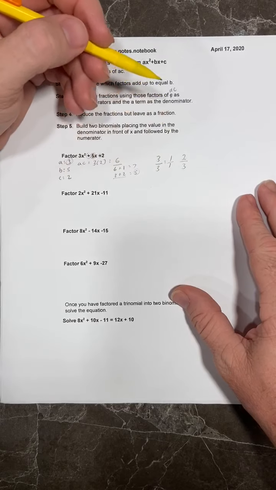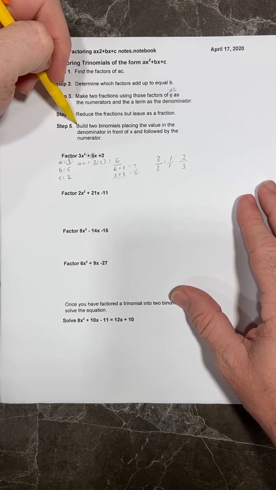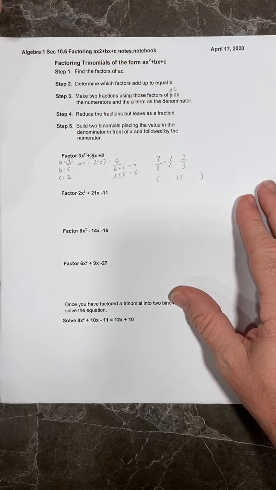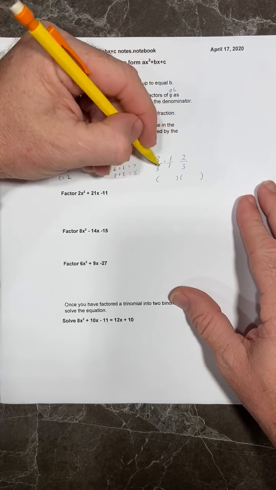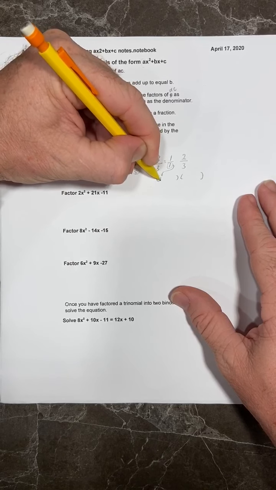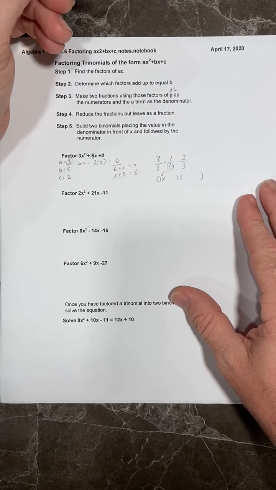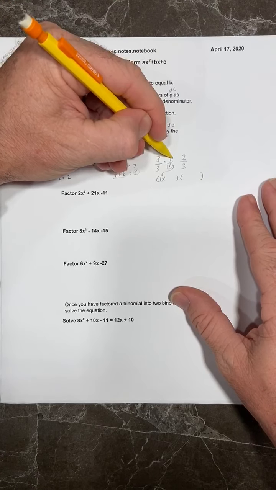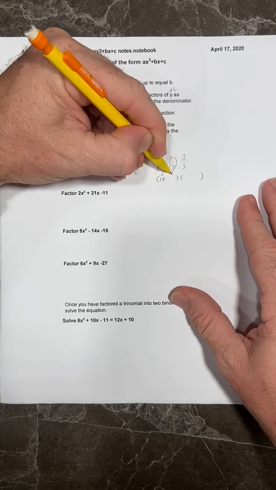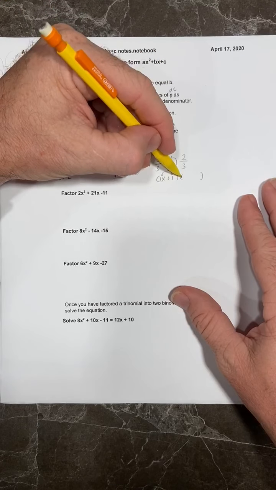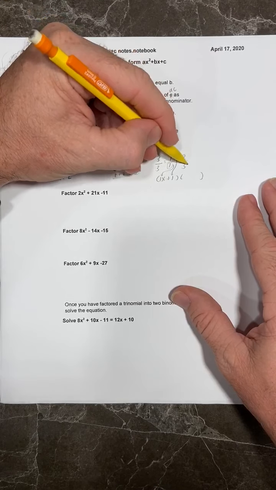Now once we have the reduced fractions, we're going to build our binomials. So we're going to build two binomials. I'm going to place the value in the denominator in front of x. So here we have 1 in the denominator of this fraction. That's going to go in front of the x. And then we're going to follow that by the numerator, which here is the 1, and it's a positive 1, so that's plus 1.